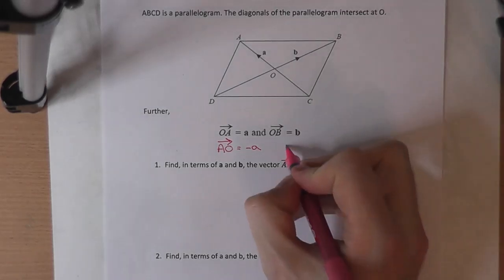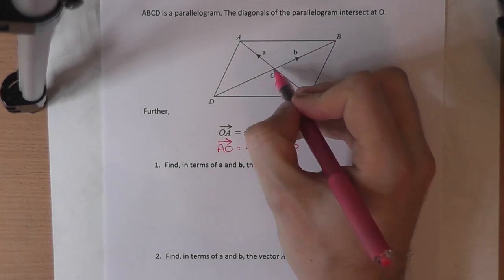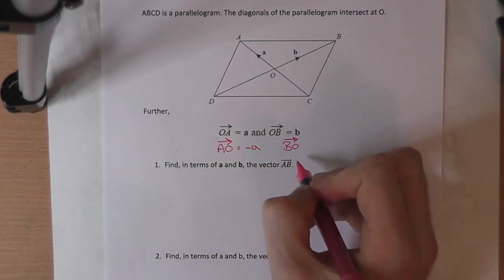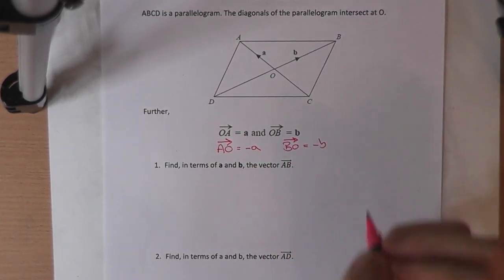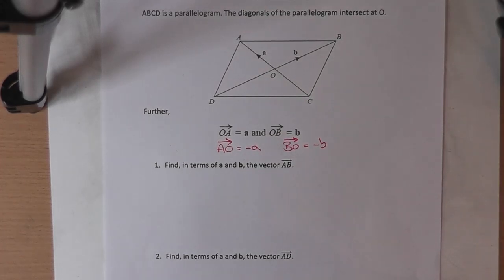And if we wanted B to O, we wanted to start at B and move to O, then we would be moving along the vector minus B, because we're going in the opposite direction. We're going against the flow of the arrow.